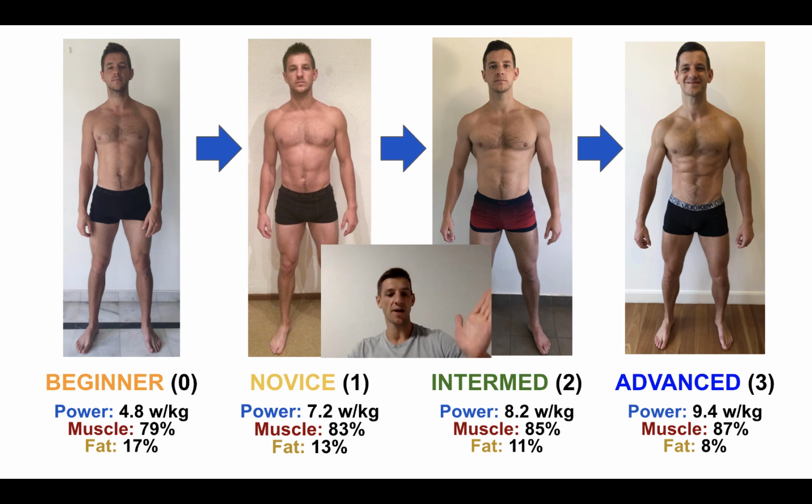Muscle mass went from 79% to 87% and body fat from 17% to 8% over a 3-year period, staying on the exact same protocol, not changing a single variable. Obviously, diet is involved, but I've never really changed the diet. I've always more or less eaten the same amount of calories, and eat very healthily, or at least what I think is healthy.